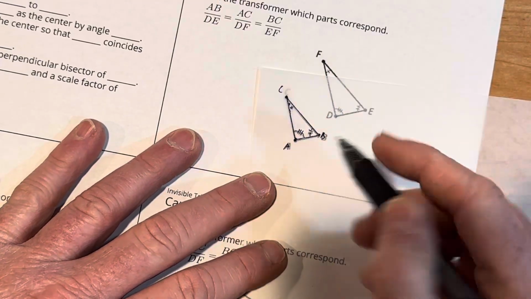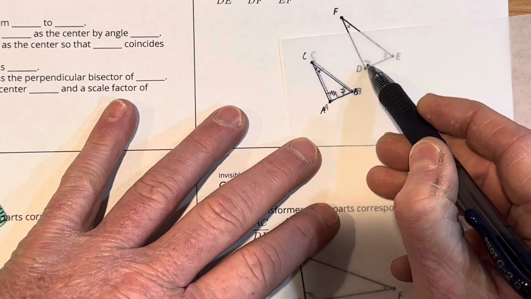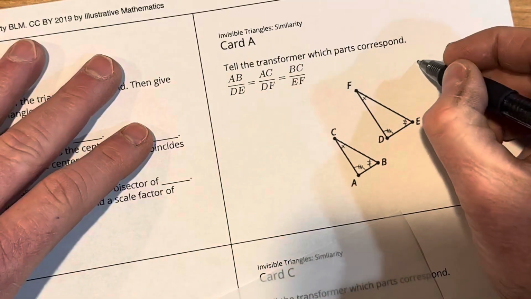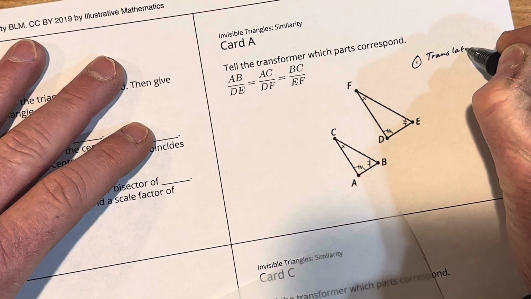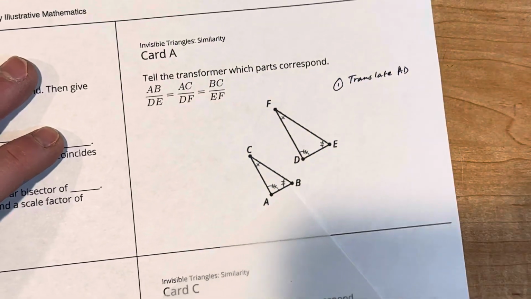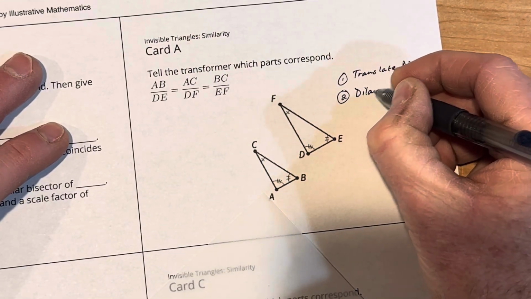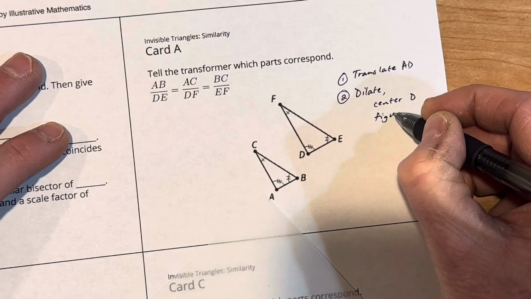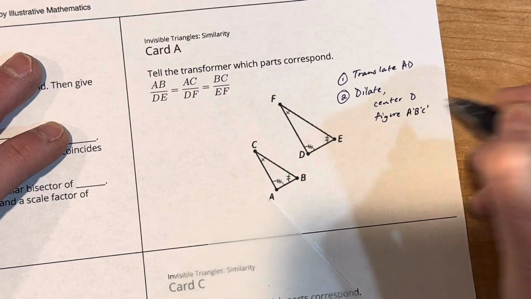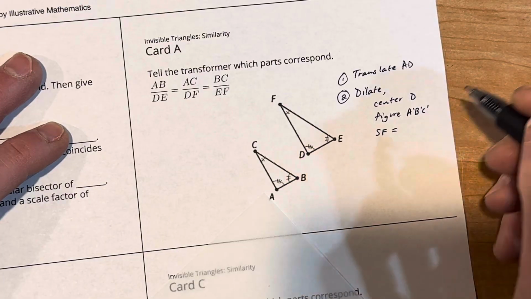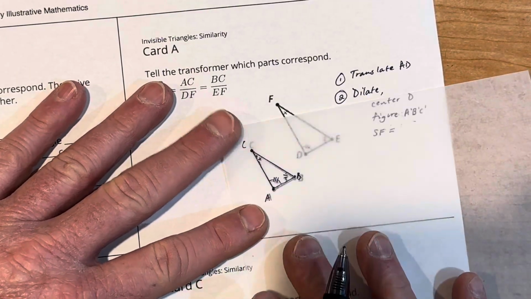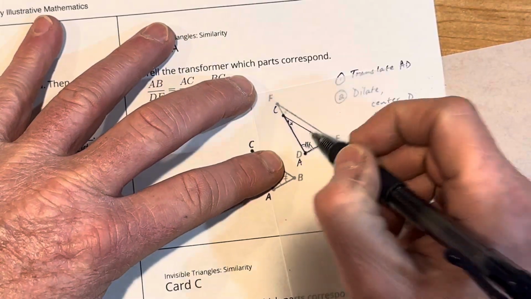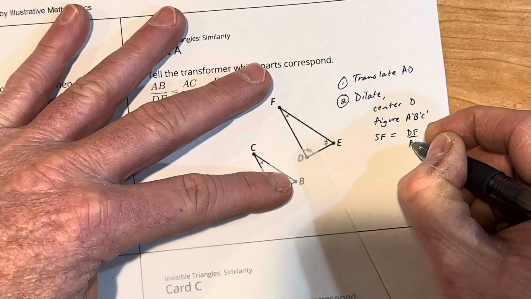Okay, so I see automatically that there's an A-D relationship. They both have the 3 marks. So I'm gonna just translate A to D. So write down the steps: translate, and it's called a directed line segment, AD. And then 2 is dilate, center D. Figure is A prime, B prime, C prime. And the scale factor is, well, we need a bigger scale factor. So we're gonna go DF divided by AC. That'll get us there.